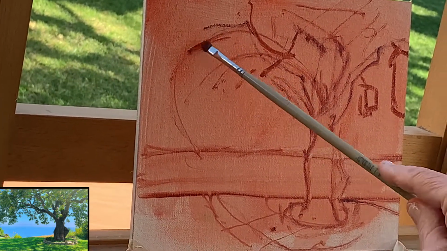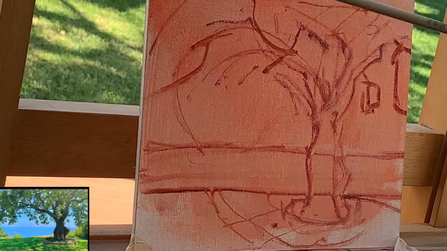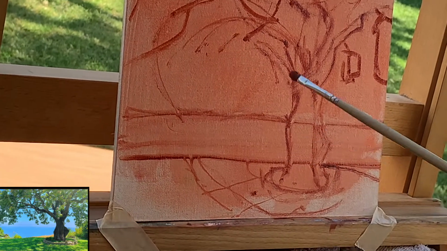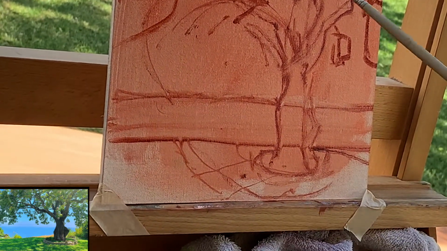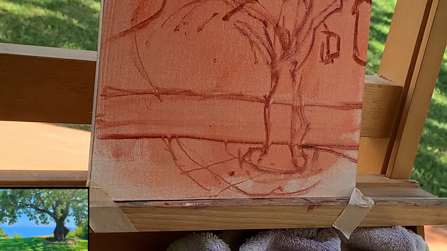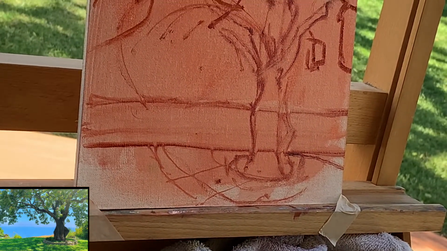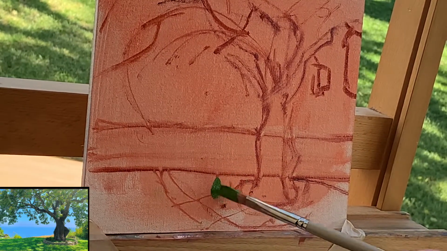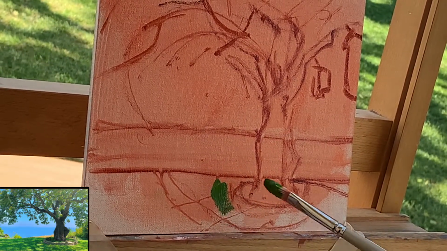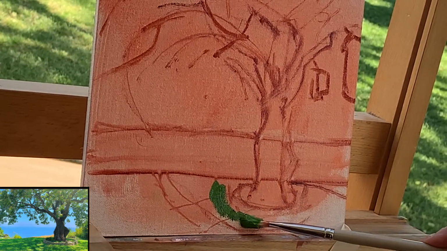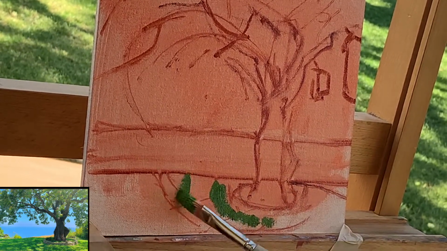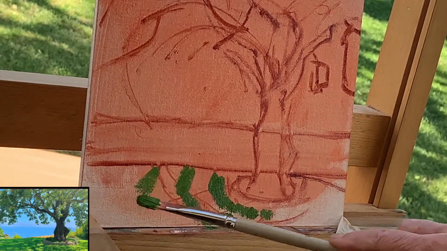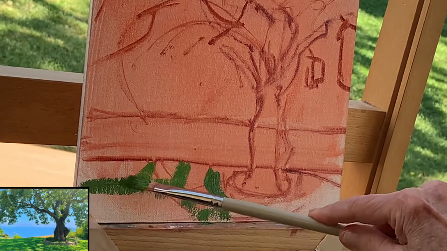And then something like that. Okay? That's probably all we can do for now. Sky, water, grass, tree. Four big masses. And I'm going to put in, I love these wonderful, this dark and light thing here. Wow, it's great.